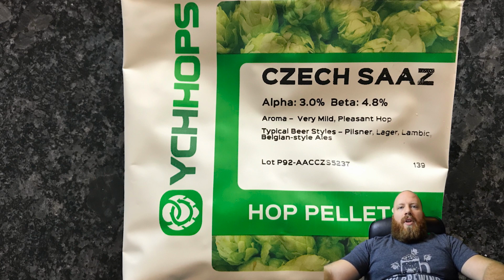Usually when you go to your homebrew store or get a package of hop pellets online, most of the time or every time you will see an alpha acid percentage, and sometimes you will see a beta acid percentage. Sometimes you won't see the beta, but you will see the alpha all the time. So, what does that mean?